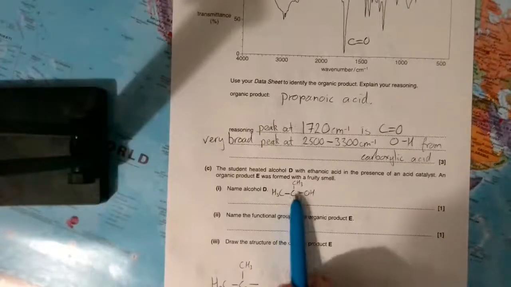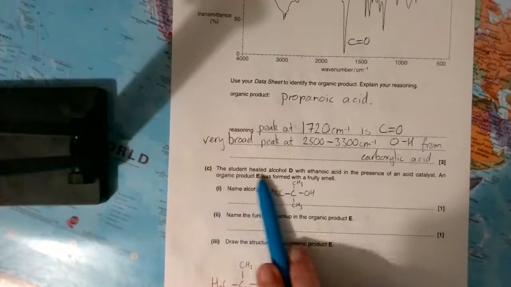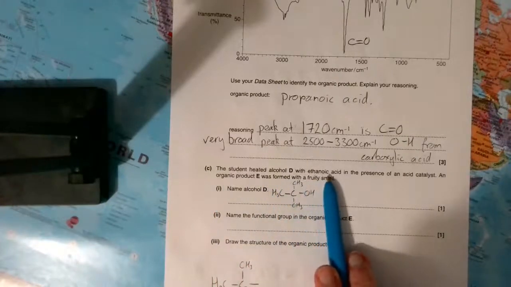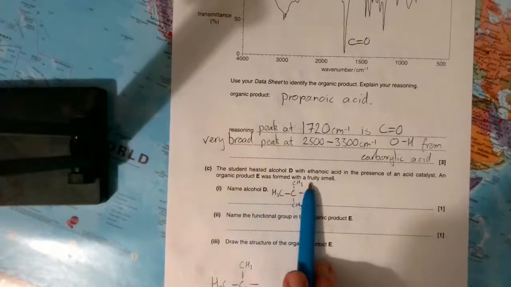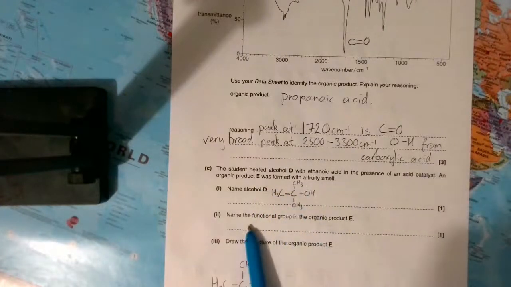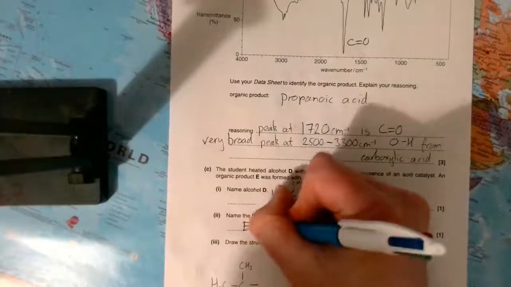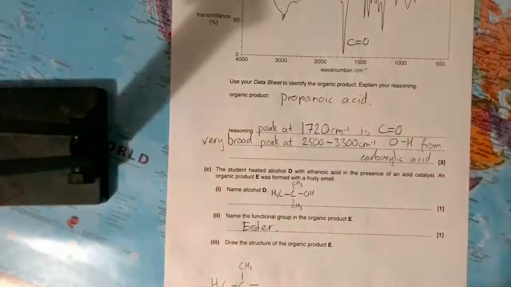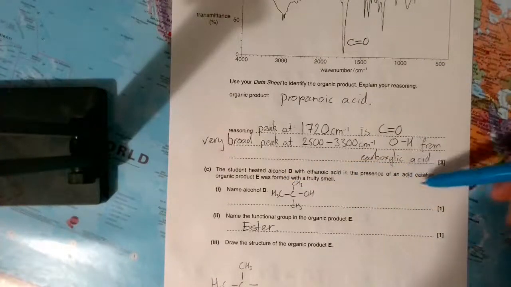Right, to save some of that awkward flipping, I have written the formula of alcohol D in here. It says D was heated with ethanoic acid in the presence of an acid catalyst, and organic product E was formed with a fruity smell. Oh, hang on, I'm going to jump here. Name the functional group. Ester. Look out for that fruity smell. They love that. Again, you should also spot alcohol plus carboxylic acid with an acid catalyst is an ester.